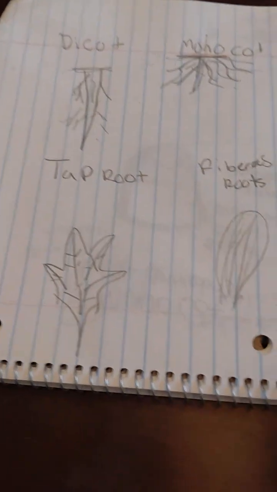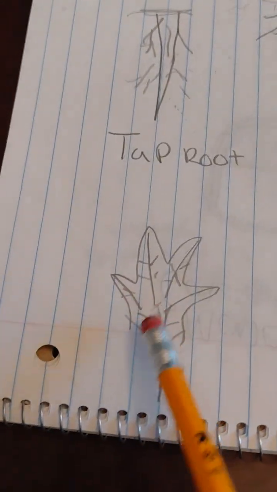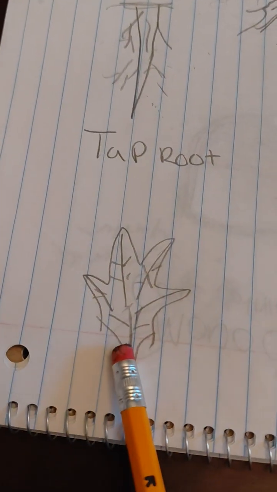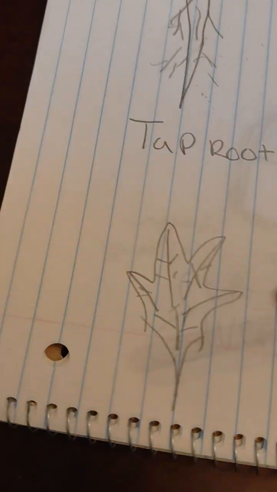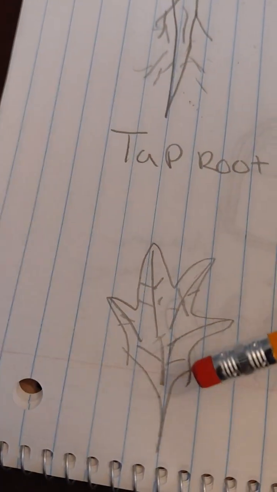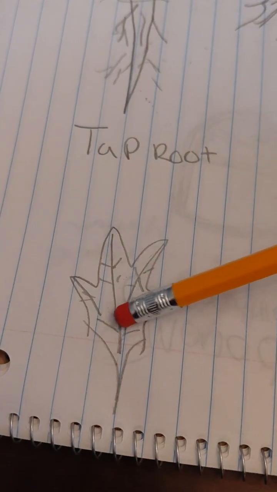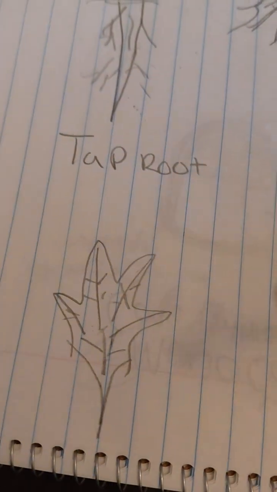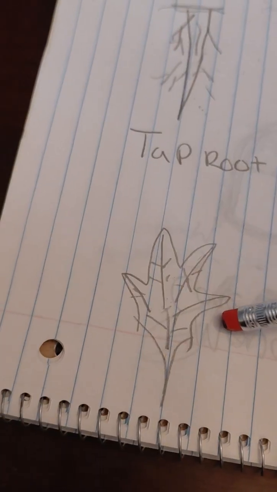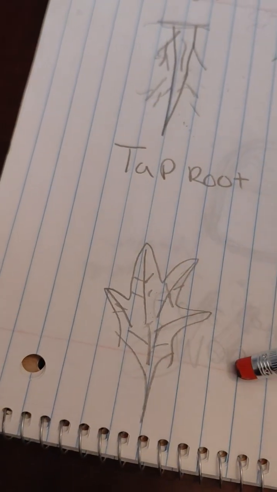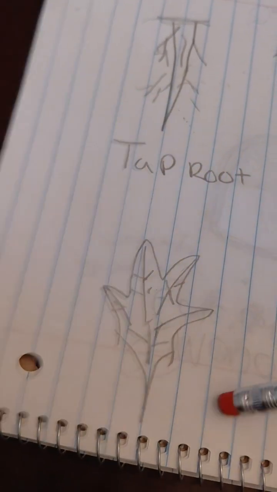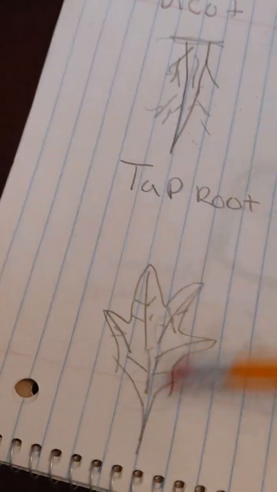Now going to their leaf type, so y'all can see it when you go outside. For dicots, this is like a maple tree leaf. When you look at a dicot, you see leaves that have web-like veins, and that's a dicot. So maple trees, tomatoes, things like that, those are dicots.